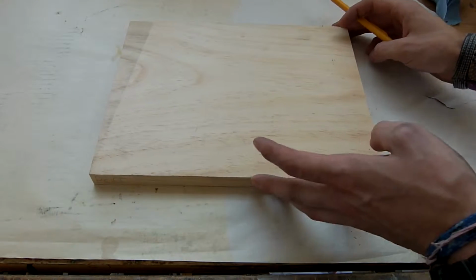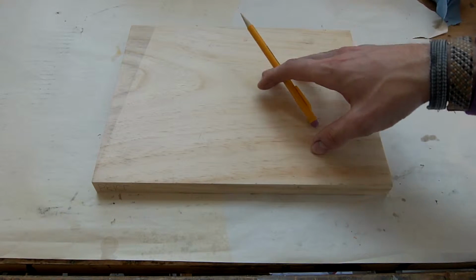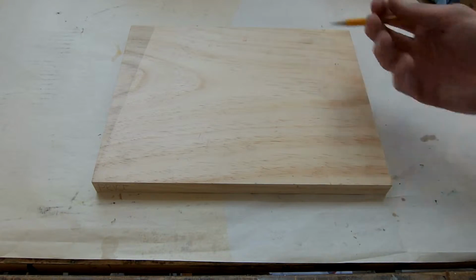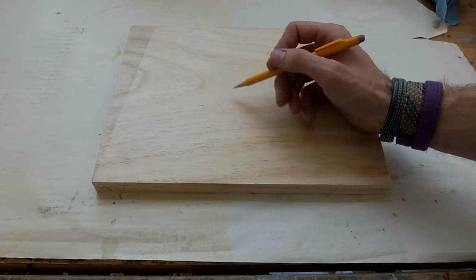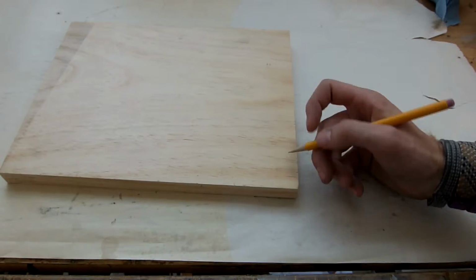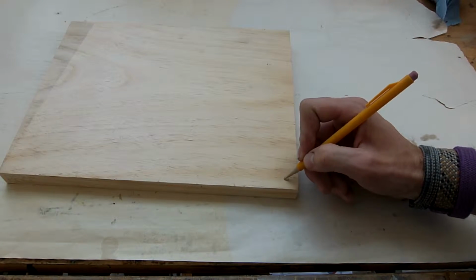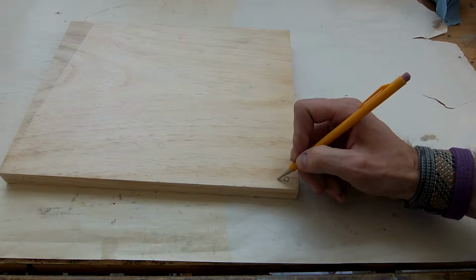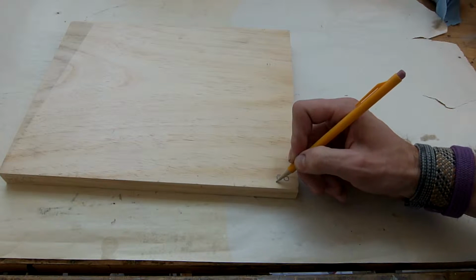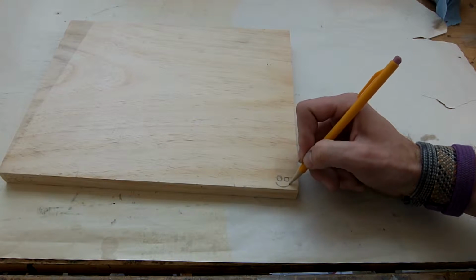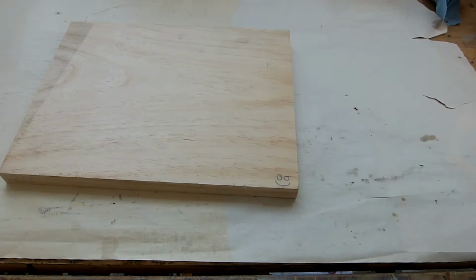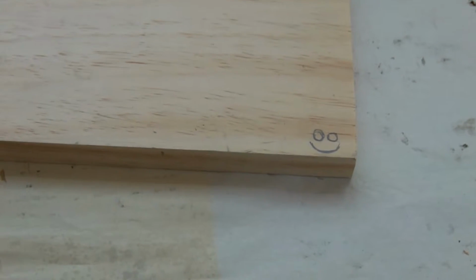Once you get that all sanded nice and smooth, what you can do next is either draw your image onto the block or transfer it. So we'll just draw something down here in this corner, a little circle. Or maybe a smiley face, how about that? Now I've got my image on here. You guys can see that nice and small in the corner.